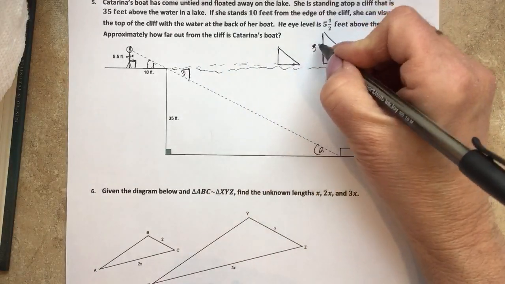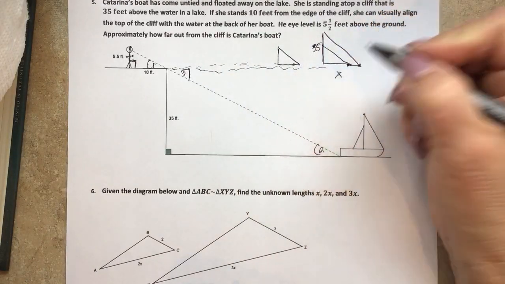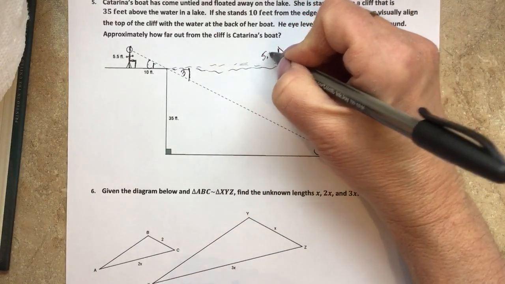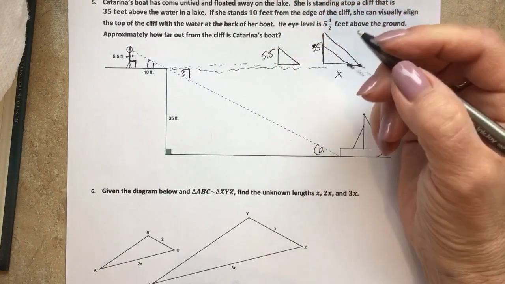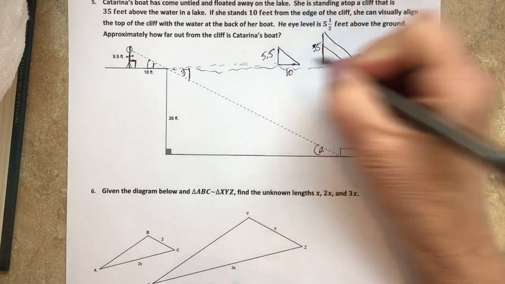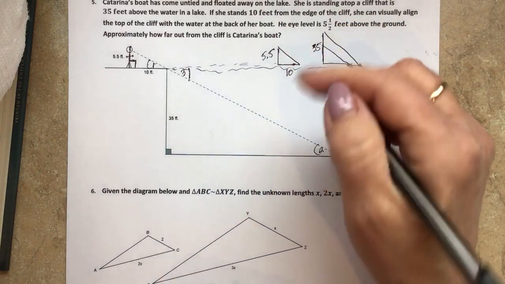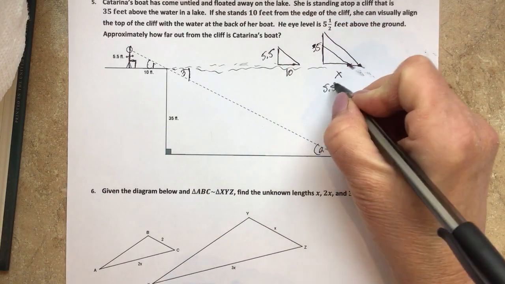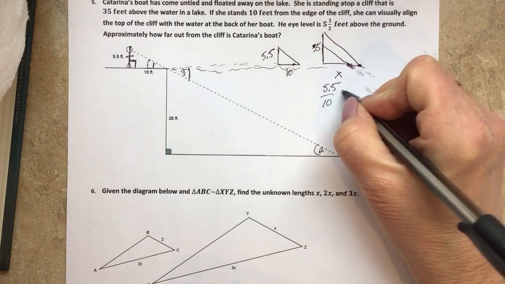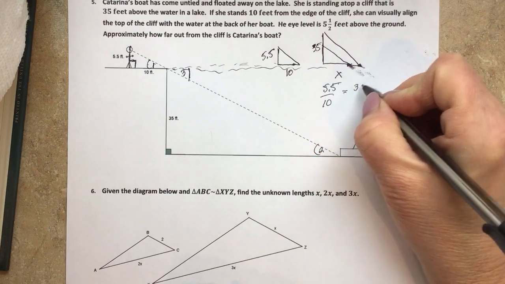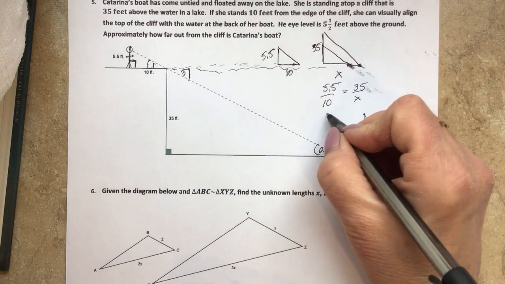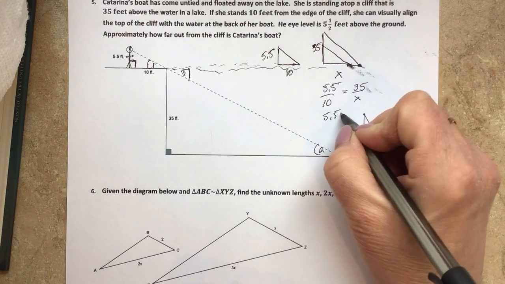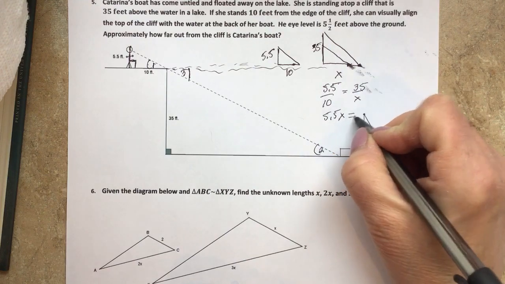Okay, if this is 35 feet, this is X. This is 5.5 feet. Notice they converted for you. Hopefully you recognize that you needed to convert there. And this is 10 feet. So my proportion is 5.5 is to 10 as 35 is to X. Cross multiply, and I get 5.5X equals 350.